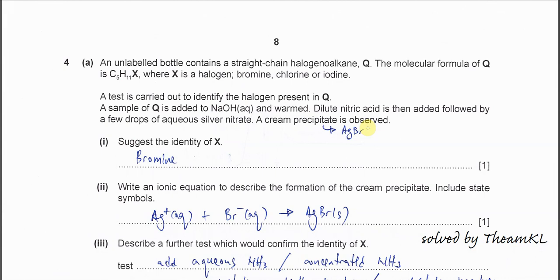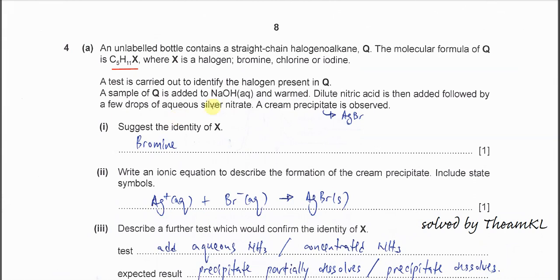Question 4a. So we have an unlabeled bottle that contains straight chain halogenoalkane Q, and the molecular formula of this Q is C5H11X. X could be bromine, chlorine, iodine. A test is carried out to identify the halogen present in Q.